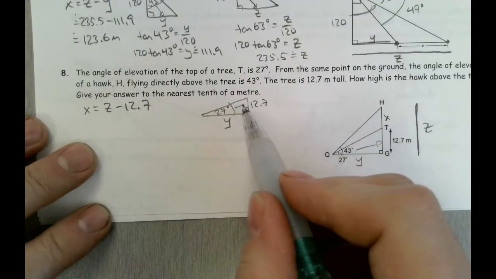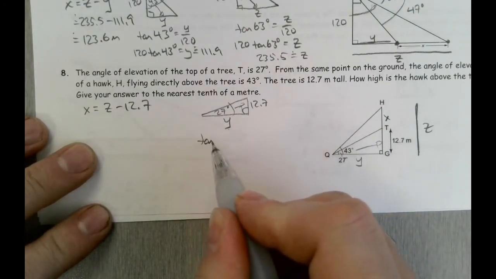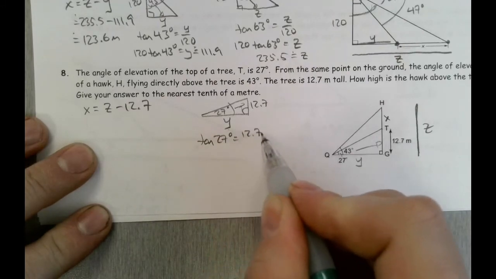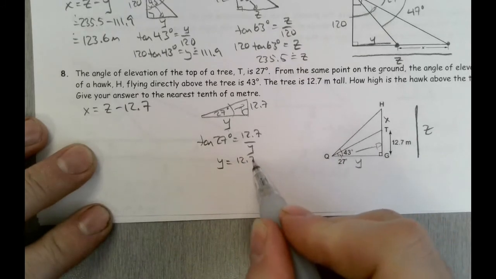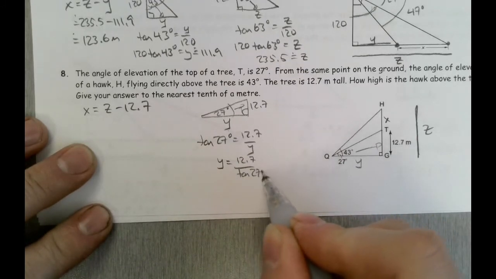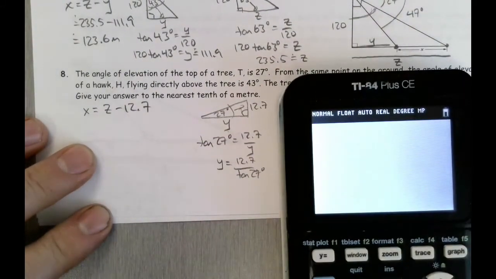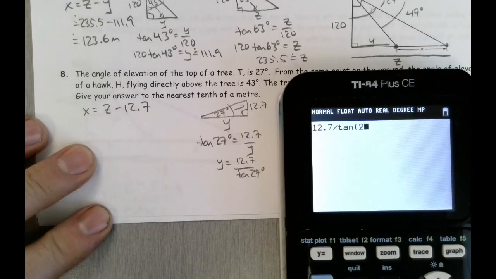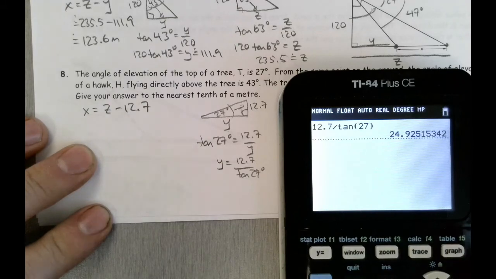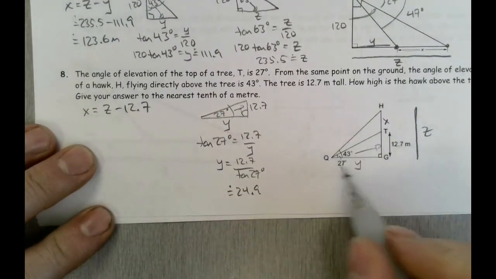Well, I've got the opposite. I'm looking for the adjacent here. That's tangent. So the tangent of 27 degrees is going to equal 12.7 over y. Because my unknown is in the denominator, what I can do here is swap those two, swap the trig function and that value. And so this will be 12.7 divided by the tangent of 27. Okay, and I get that y is approximately 24.9. So that's the bottom here.